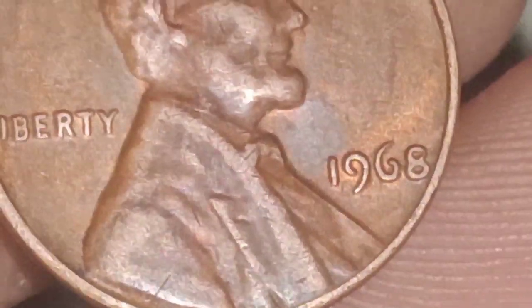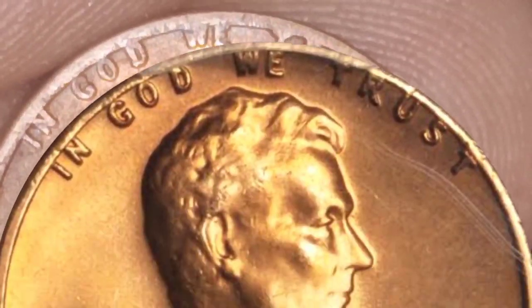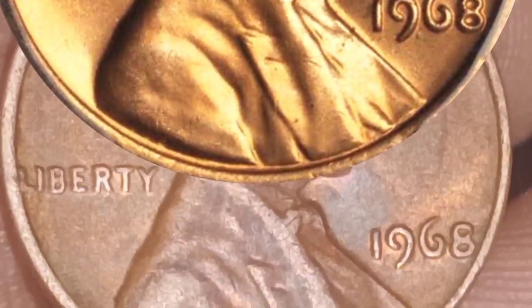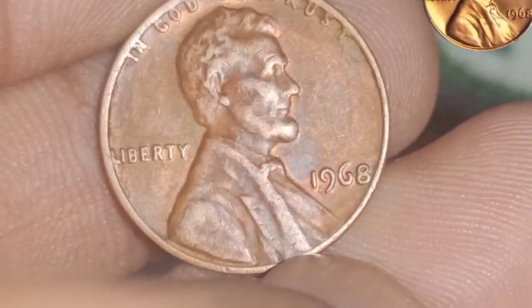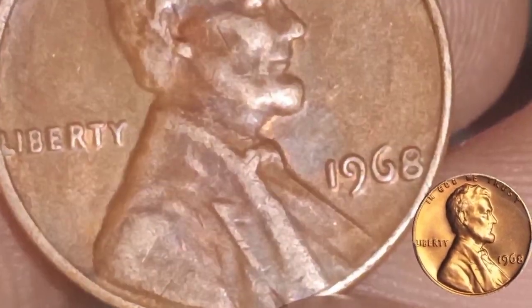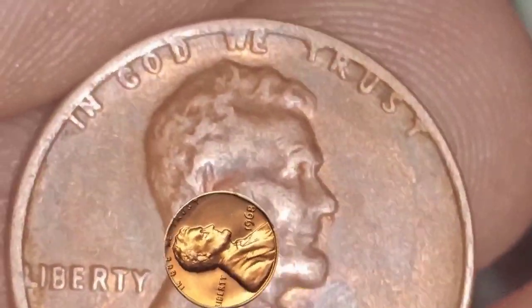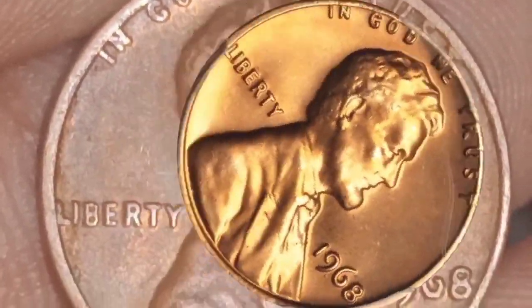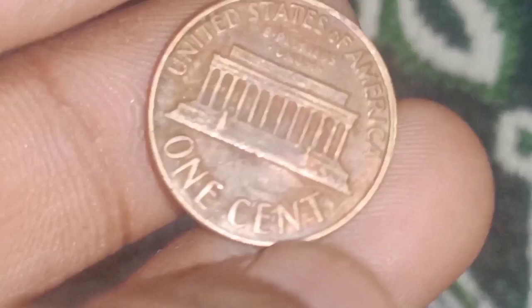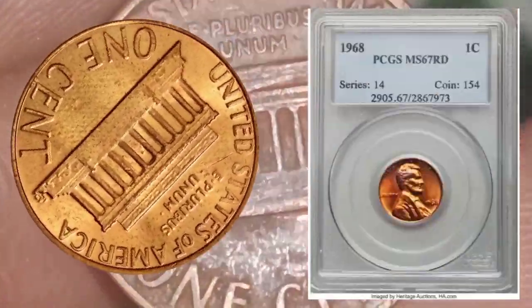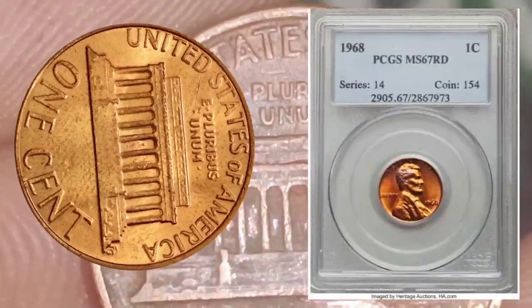Historical background: the Lincoln Penny, first introduced in 1909 to commemorate the 100th anniversary of Abraham Lincoln's birth, has been a mainstay of American currency. Designed by Victor David Brenner, the obverse features a portrait of Lincoln, making it the first U.S. coin to depict a president. The reverse initially showcased two wheat ears, which were replaced in 1959 by the Lincoln Memorial design to mark the 150th anniversary of Lincoln's birth.